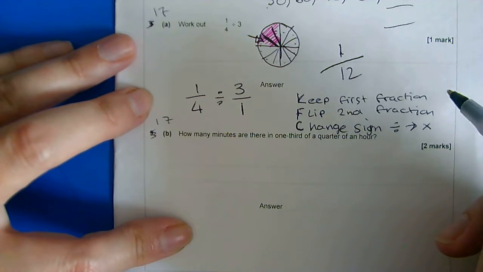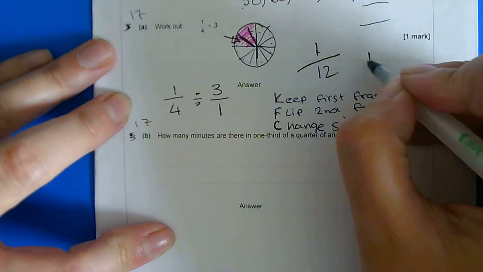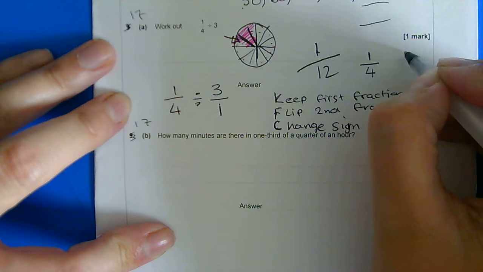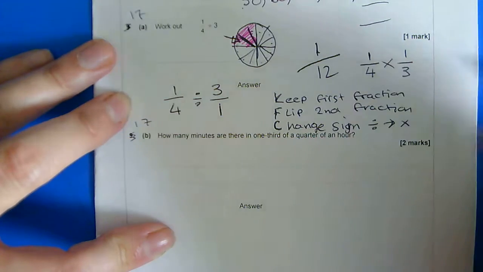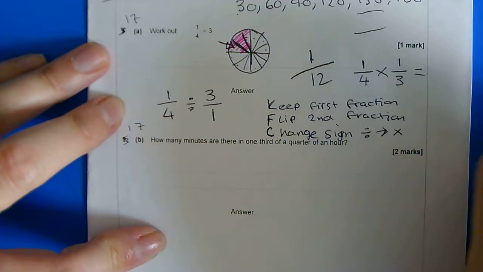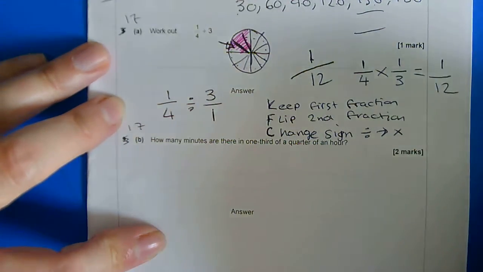So using this, I'm going to just do it over here. We would do 1/4, keep the first one, flip the second one, so that becomes 1/3, and change the divide to a times. And then it's the same way that you multiply fractions. 1 times 1 is 1, 4 times 3 is 12. So it's the same answer.